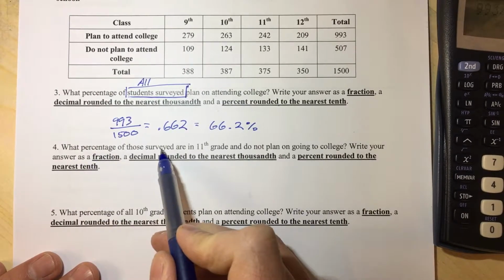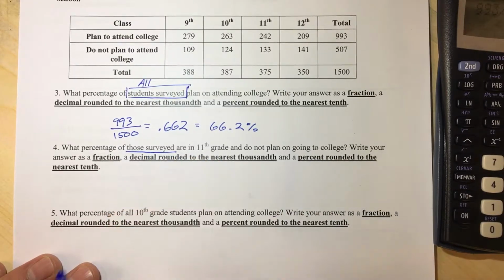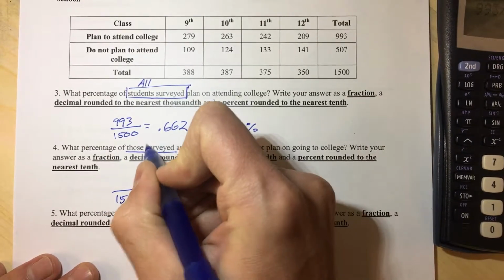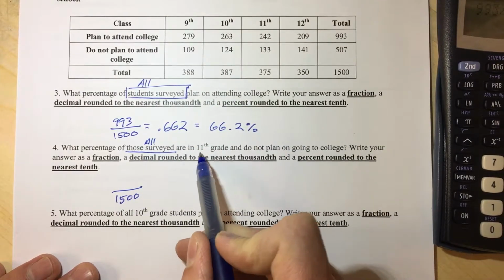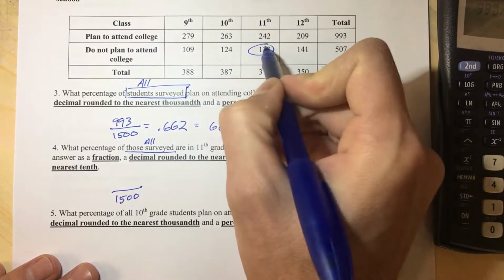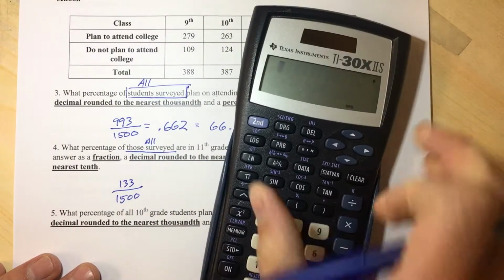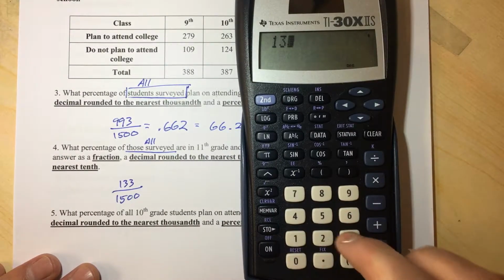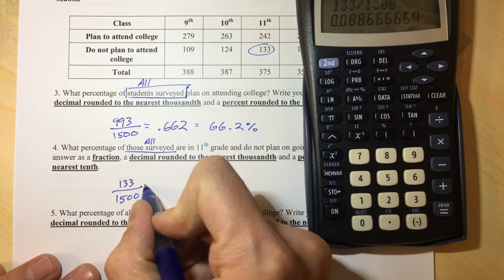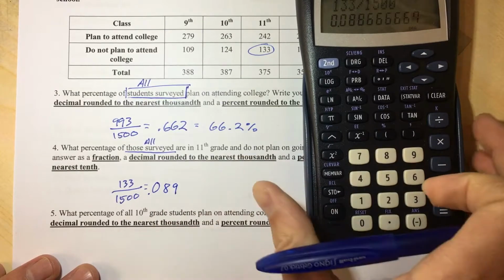Okay. What percentage of those surveyed are in 11th grade and do not planning on attending college? So of those surveyed is everyone, okay? And we're picking, so we're still at 1,500. Of those surveyed, we're talking about all still, okay? And the people that are in the denominator are the 11th graders that are not going to college. So this is our number up here. We have 11th grade people not going to college. So if you are in 11th grade and not going to college, we're going to take 133 divided by 1,500, and we have our fraction of 0.089.